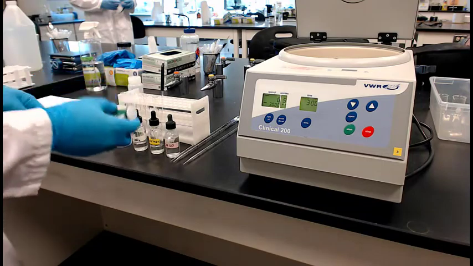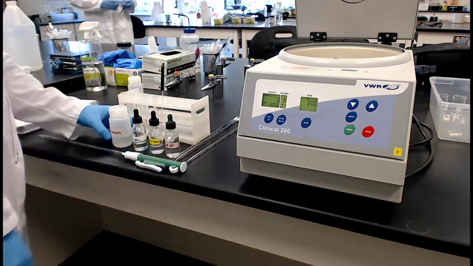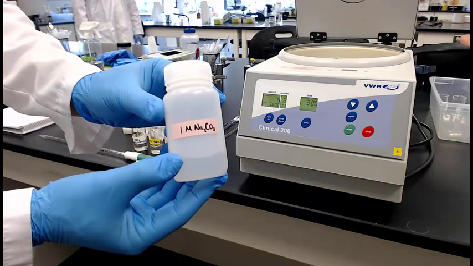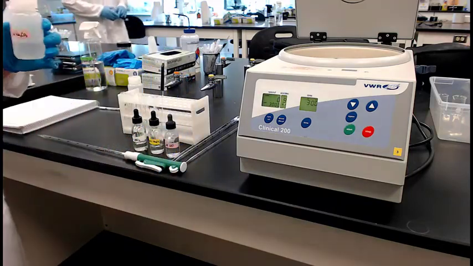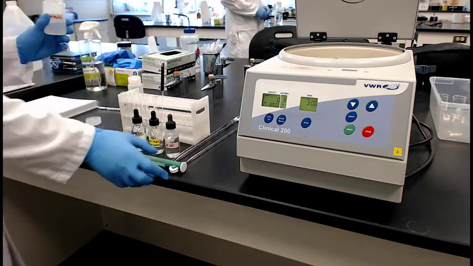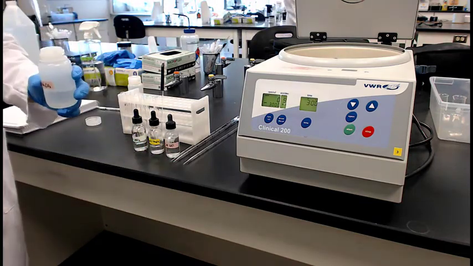But all right, so now we're getting the sodium carbonate, 1 molar. We're going to put 3 mils of that in another test tube.